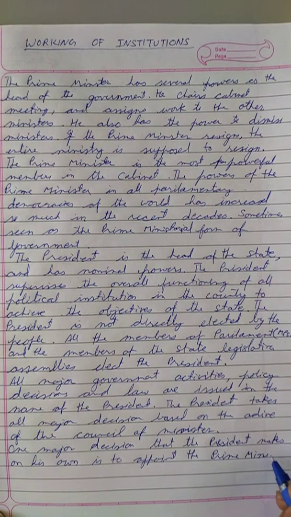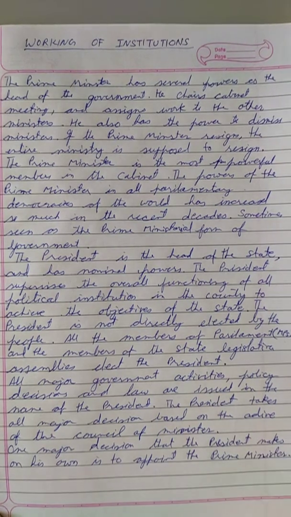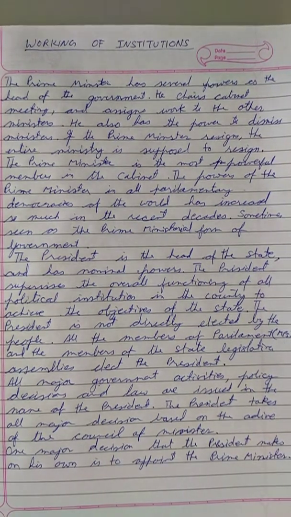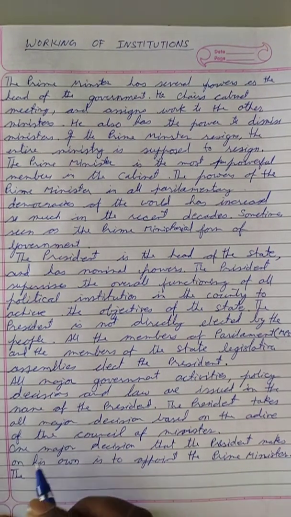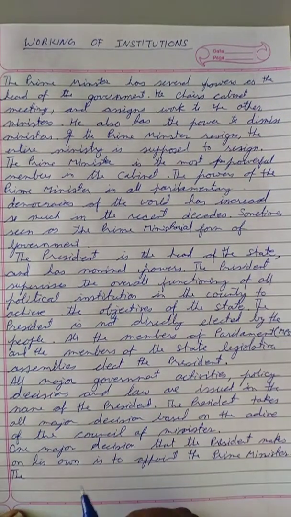In this he has his decision. Then for others, if he has to select the other ministers, he has to discuss with the prime minister, or when the prime minister gives the list of his members to get the positions and the power.